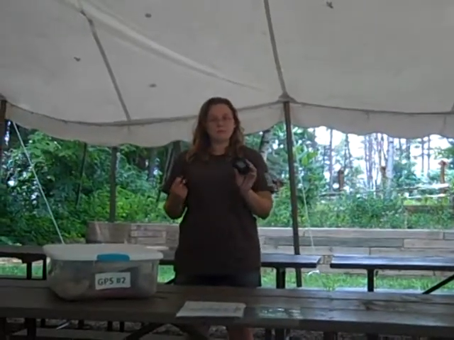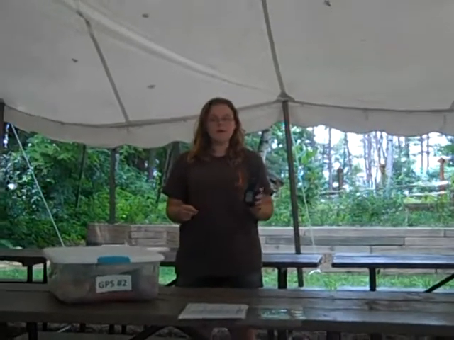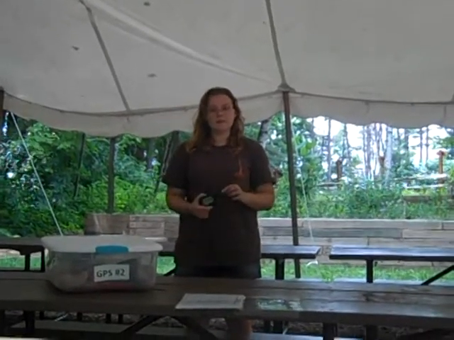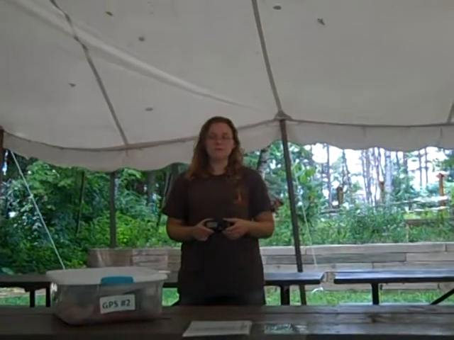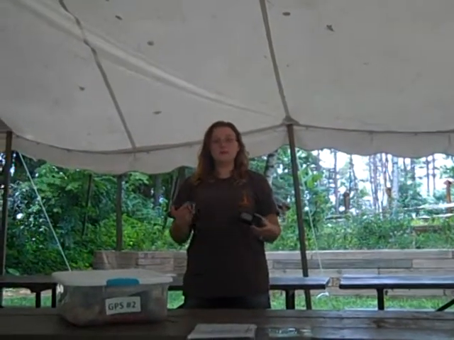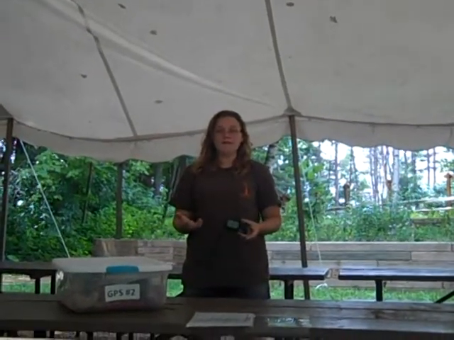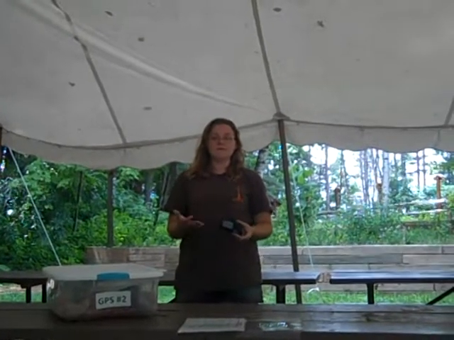It's very important to prepare for this lesson before the students come. To do this, take all the GPS units out, turn them on, allow them to acquire satellites, to acquire the signal. It usually takes about 5 minutes, and that can sometimes interfere with the amount of time you have to do your actual lesson.